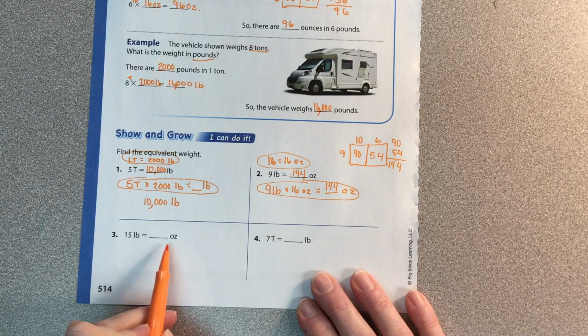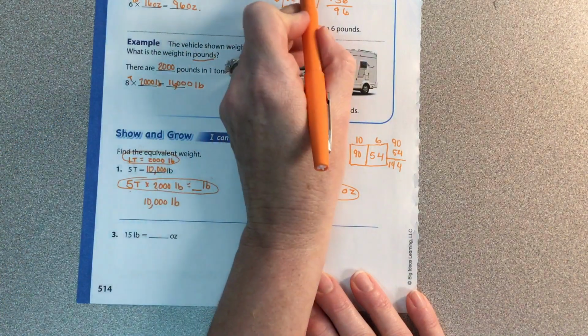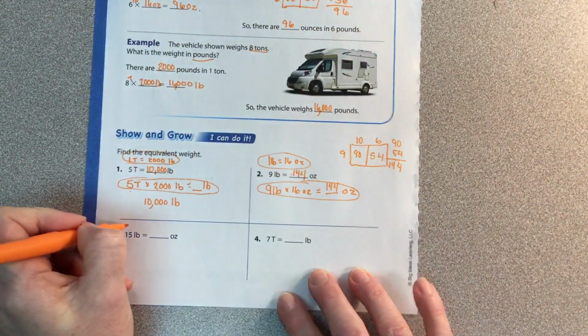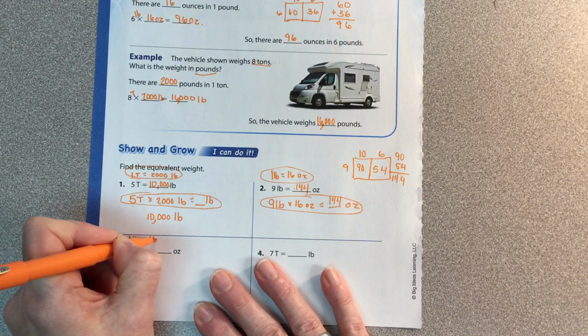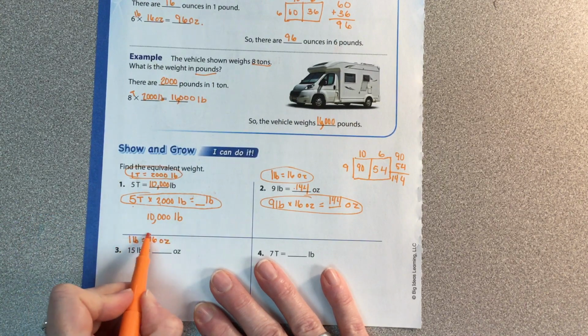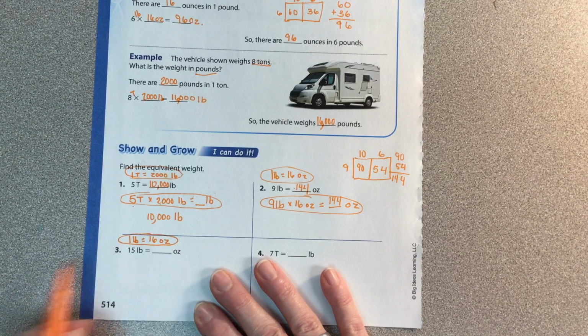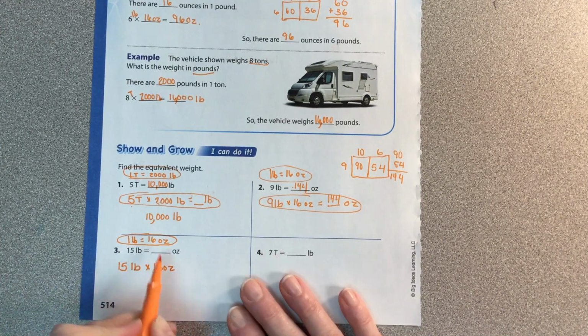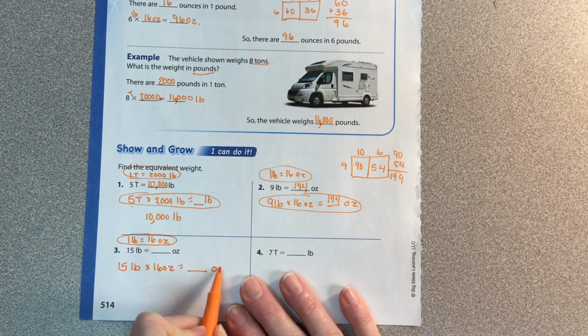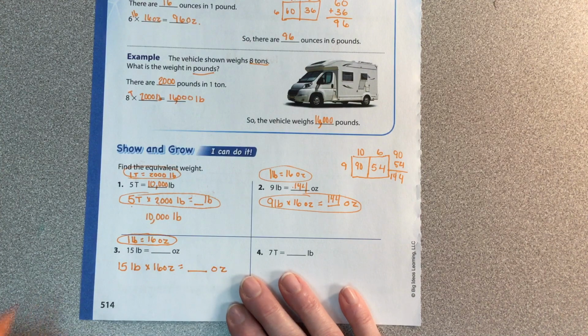15 pounds is how many ounces? 1 pound is 16 ounces. There's my conversion. 15 pounds times 16 ounces in a pound equals number of ounces.